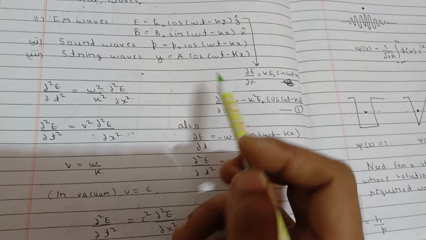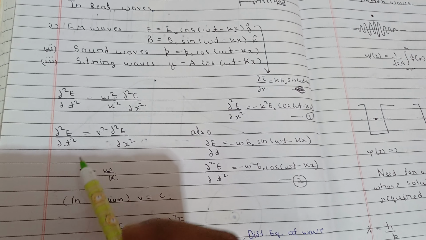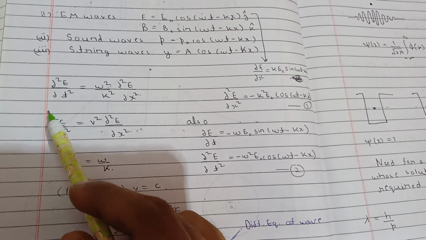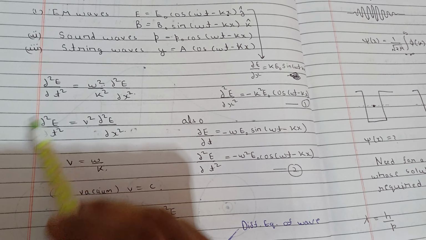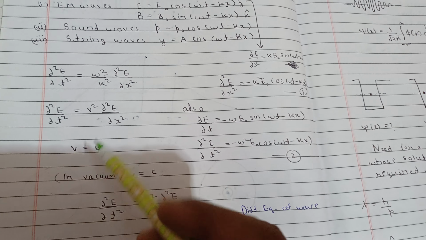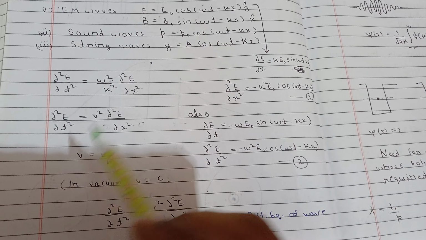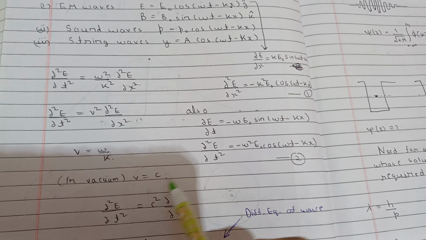This v is the speed of the wave for that particular wave. Now your equation will be this. So see, this is your differential equation for the wave. If you are dealing with this wave in the vacuum, then v will be replaced with c.